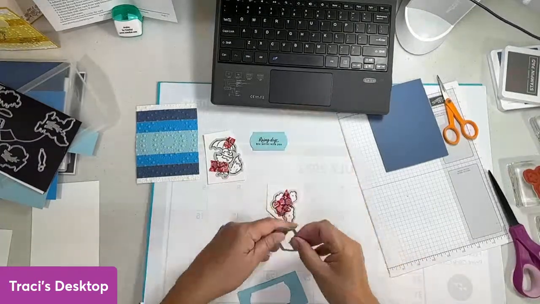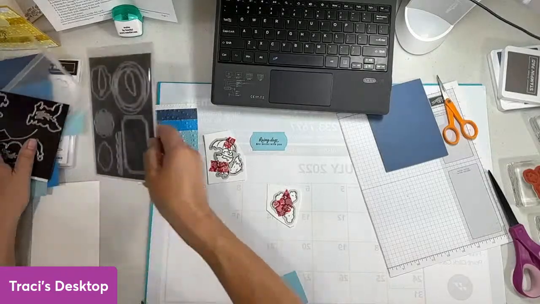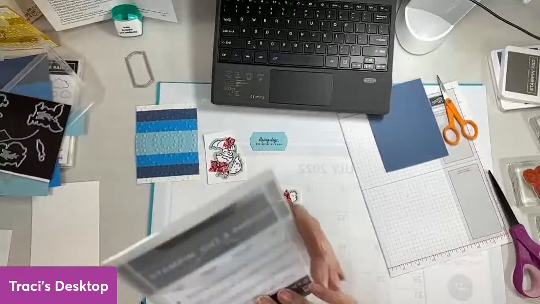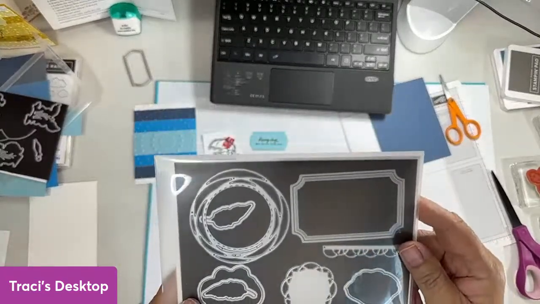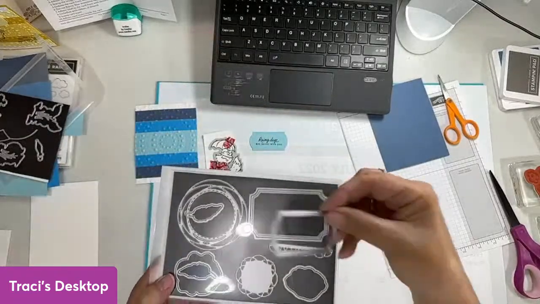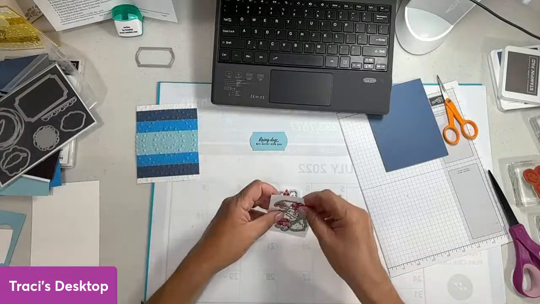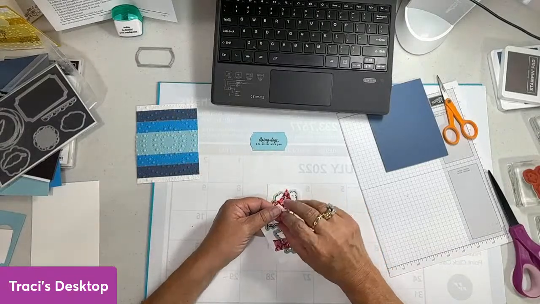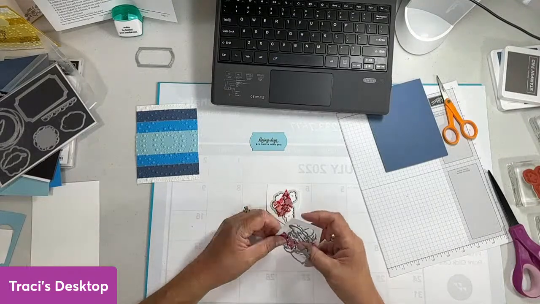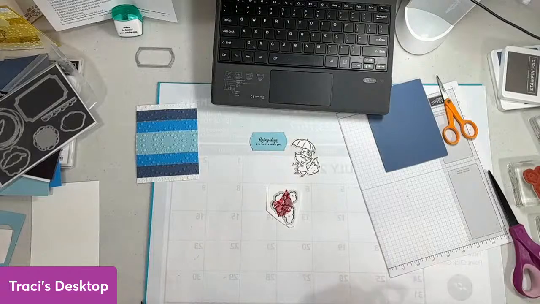So we've got our label. Now this is from the painted labels. So this isn't necessarily, this goes with the stamp set. I'm trying to remember. It's a flower stamp set, but I liked the size of this label, so that's why I used it. So I'll just take that aside. Let's go ahead and get our fox. There we go with him.